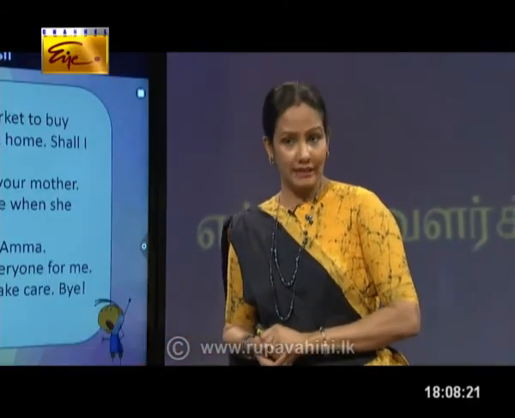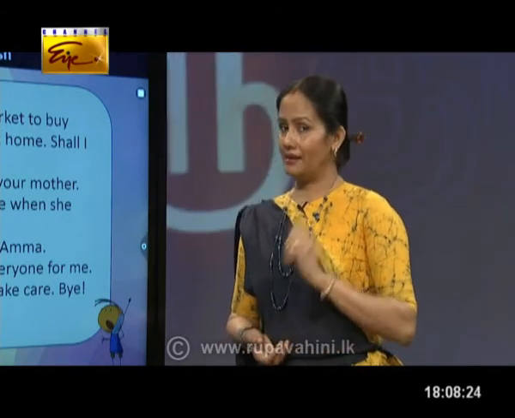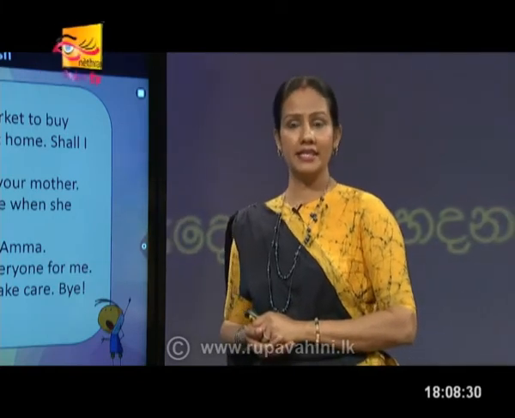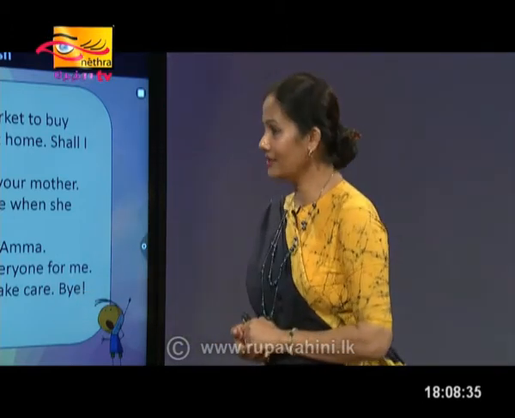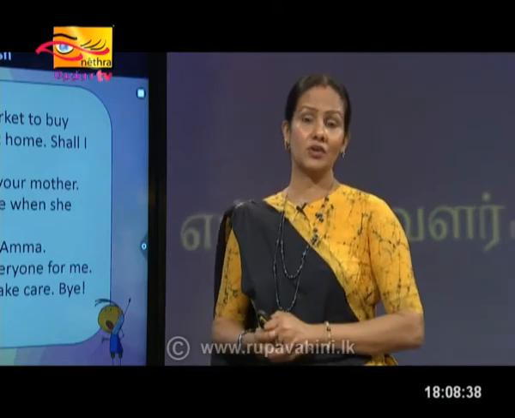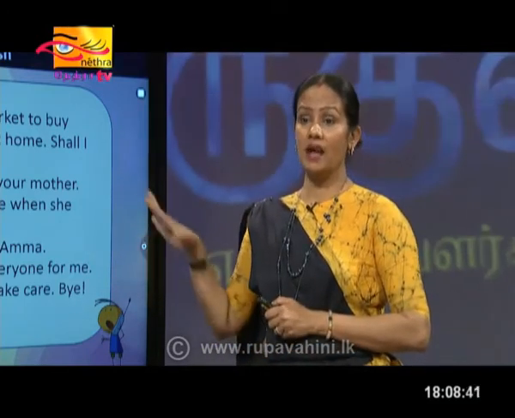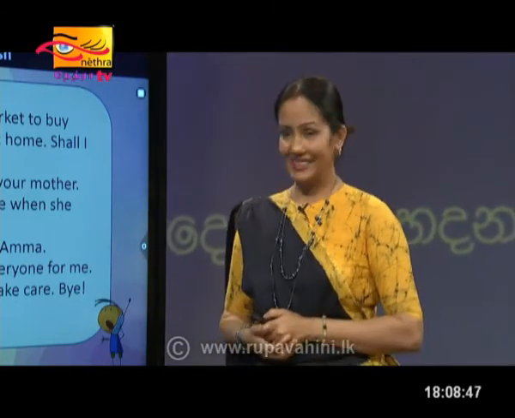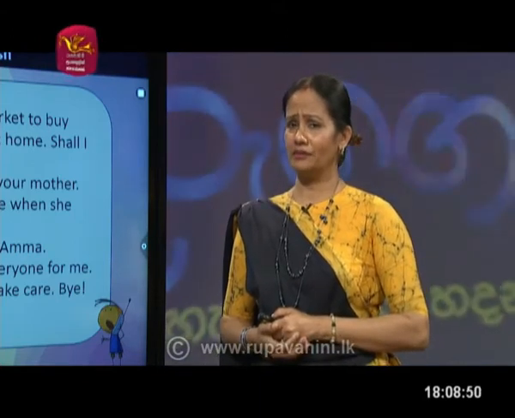Yes, and the other thing is, Miss Indira, in the telephone conversation, Maya has used the word Amma instead of saying mother. That is a very good point our Vatsala Miss reminded, because in the Sri Lankan context we can use some Sinhala words in the language that we are learning or in the English language. There's no harm doing that. So I hope our children will also understand why we have used Amma instead of mother in this telephone conversation. Shall we move on to the activity now?